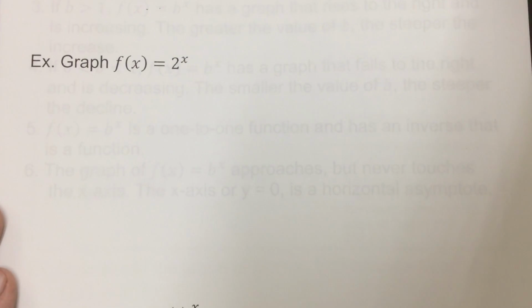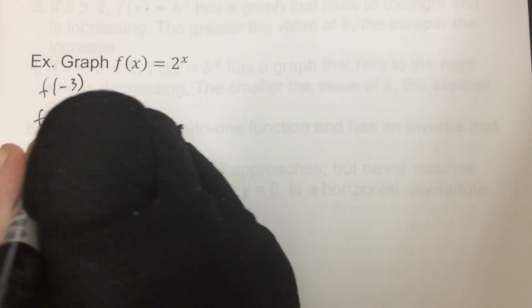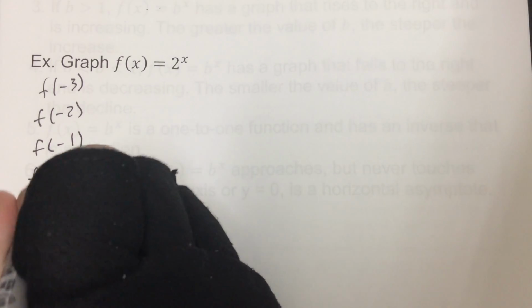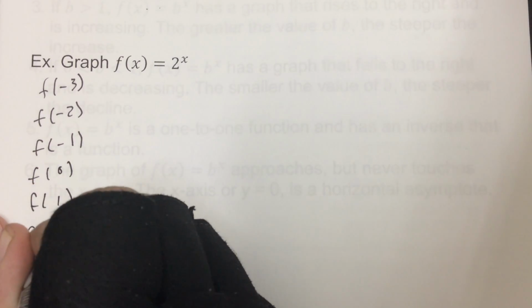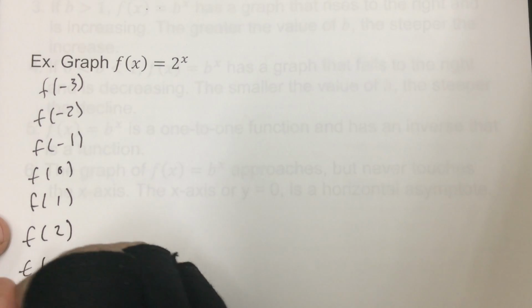Now, if we go to graph these, this is how this is going to work. We're going to actually pick 7. When you do this in the homework, you won't have to, but I want to do 7 just to really show you how this is going to curve and how this graph is going to work. I'm going to start by doing f of -3, and then f of -2, f of -1, f of 0, f of 1, f of 2, and then f of 3.